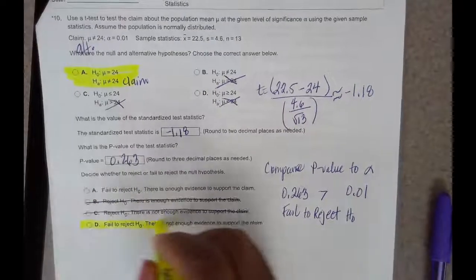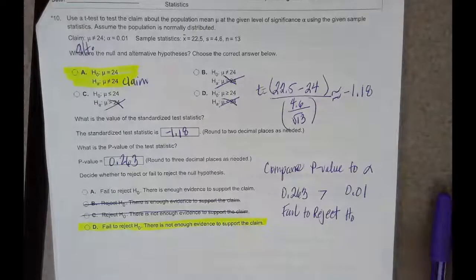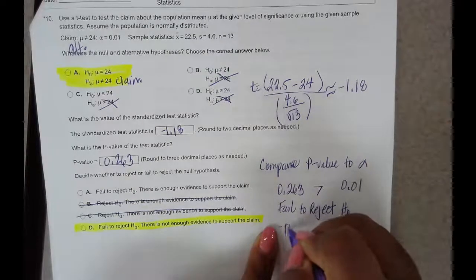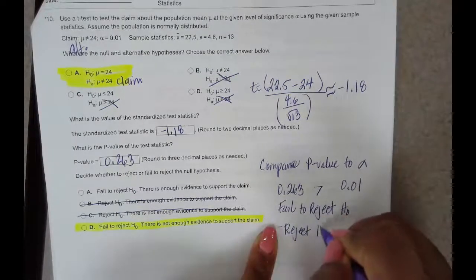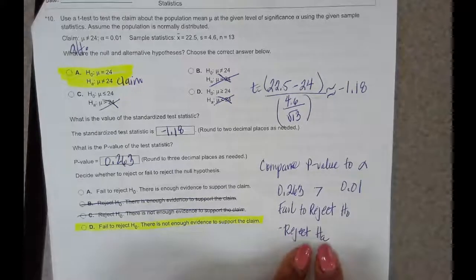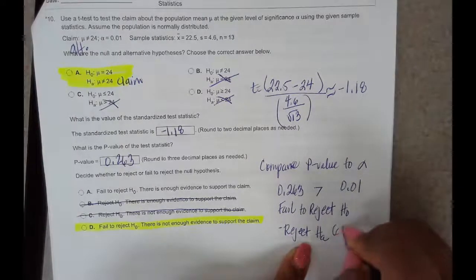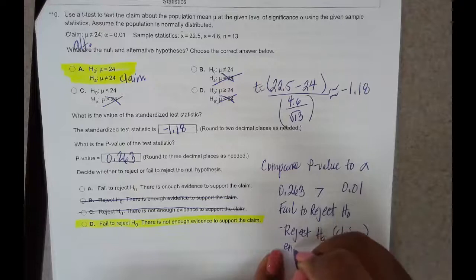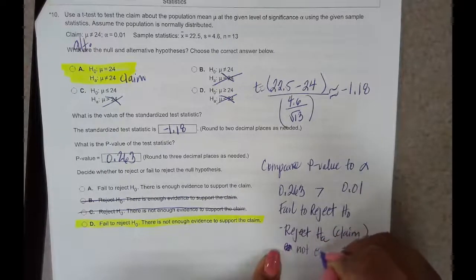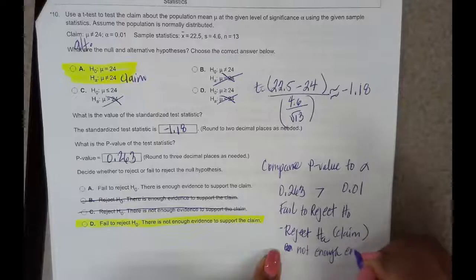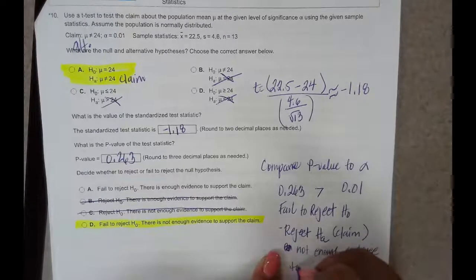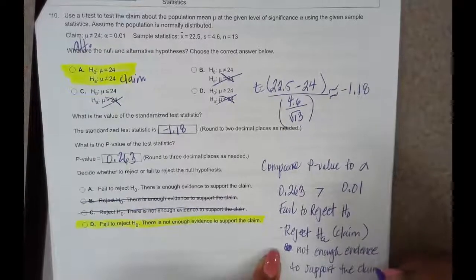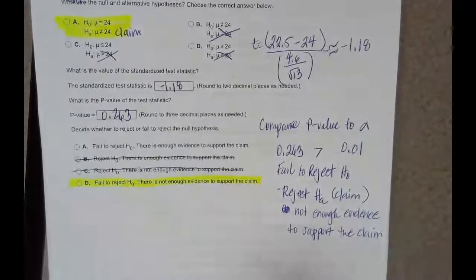So by failing to reject the null, that means that we actually reject HA. If I reject HA, which happens to be the claim, that means that there's not enough evidence to support the claim, which puts me here.